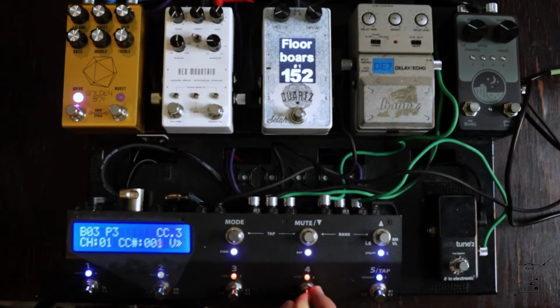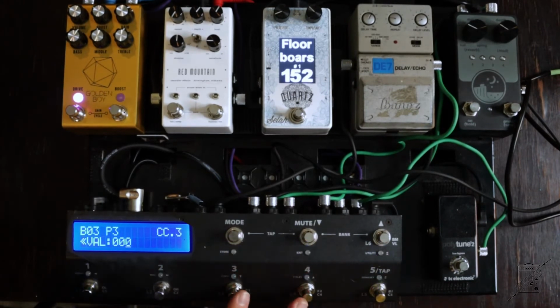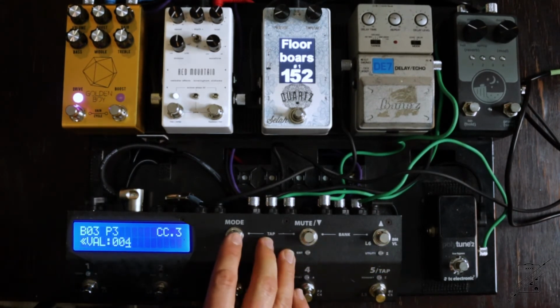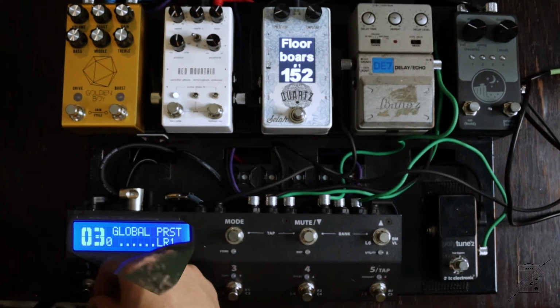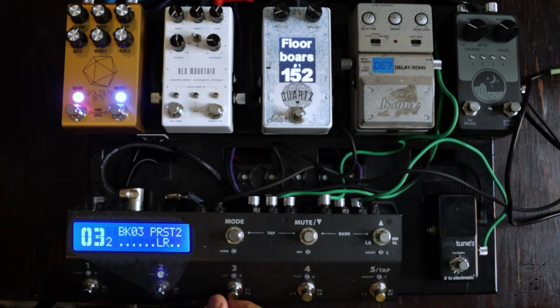So we're going to CC number 4. Value 1 is 25%, 2 is 50%, 3 is 75%, and 4 is 100% of whatever your gain is set at. So I'm actually going to set this at full gain. Okay, and store. We'll see that now preset 1 turns on our drive, preset 2 goes to our boost, and preset 3 makes our drive go to stage 4, the brightest LED setting, and turns off our boost.